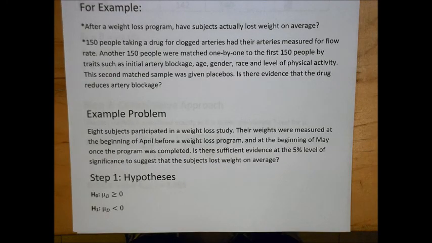Here's an example problem. 8 subjects participated in a weight loss study. Their weights were measured at the beginning of April, before the weight loss program, and at the beginning of May, once the program was completed. Is there sufficient evidence at the 5% level of significance to suggest that the subjects lost weight on average? Check out the hypotheses here.